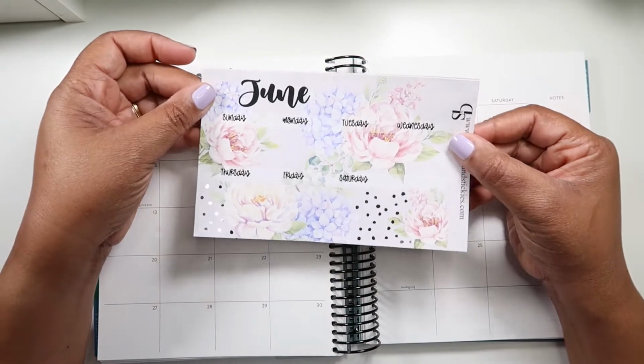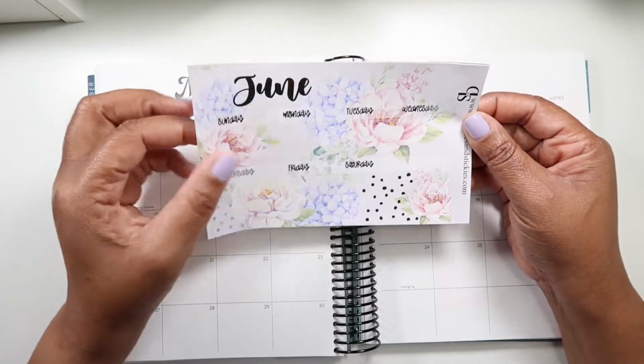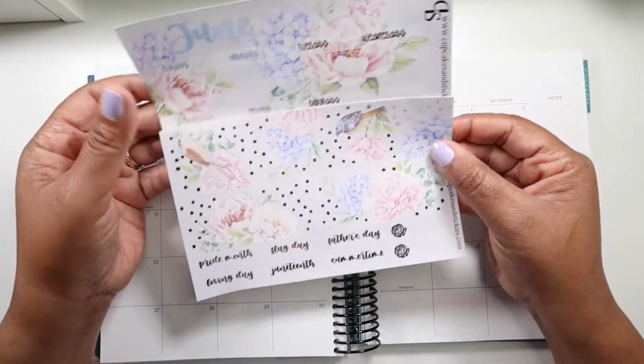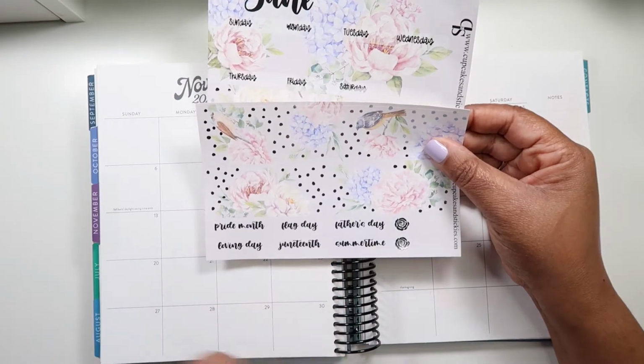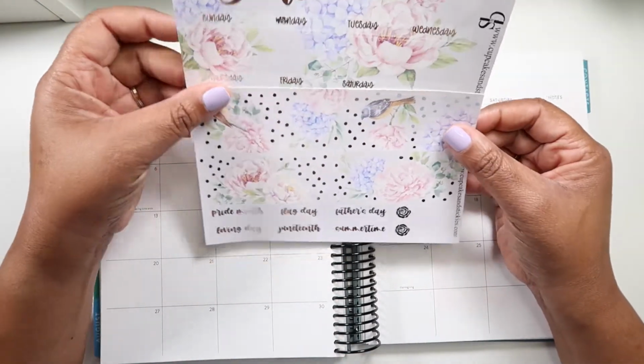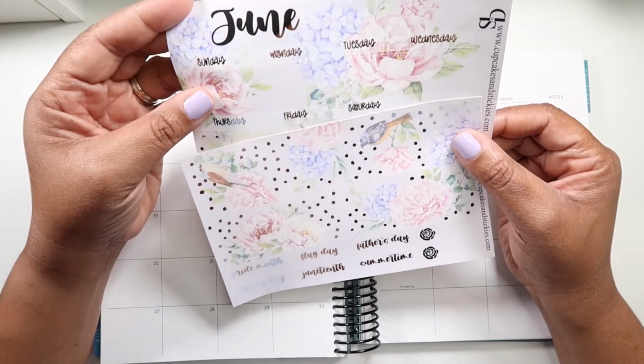It is in silver foil. And I love, these are my favorite flowers, although I don't know what the name of them are. And then she has some of the days of the week here, or days of the month. So I'm going to put this together.